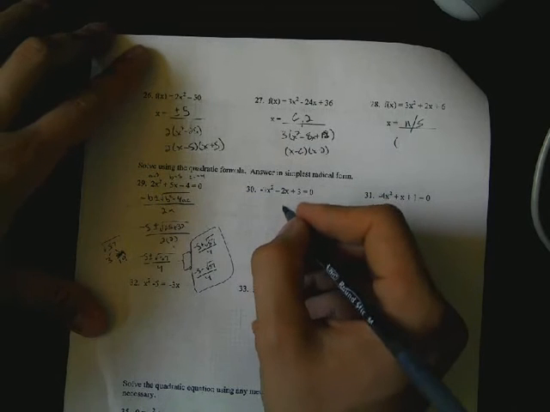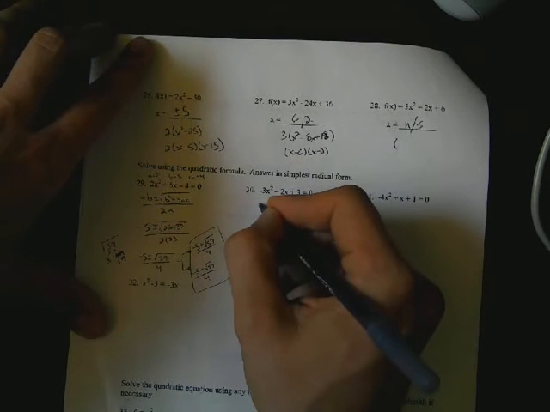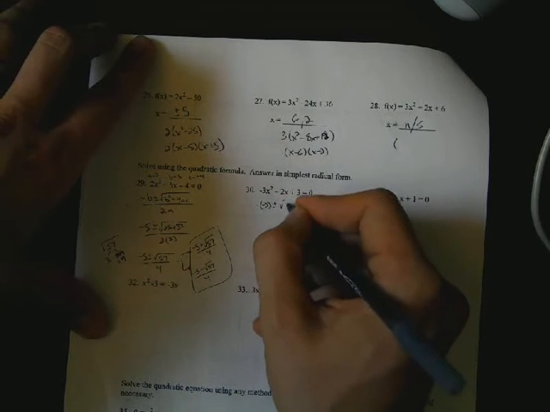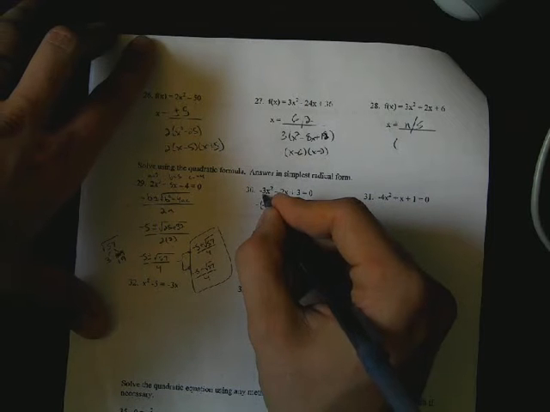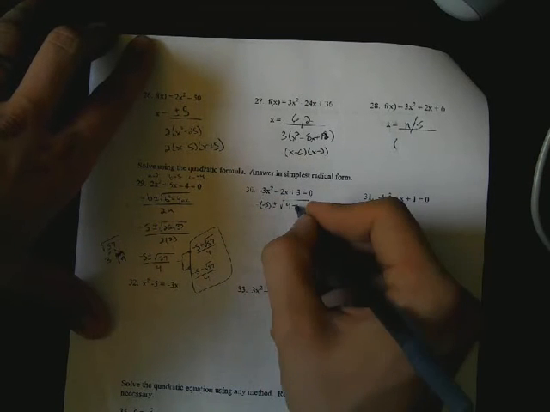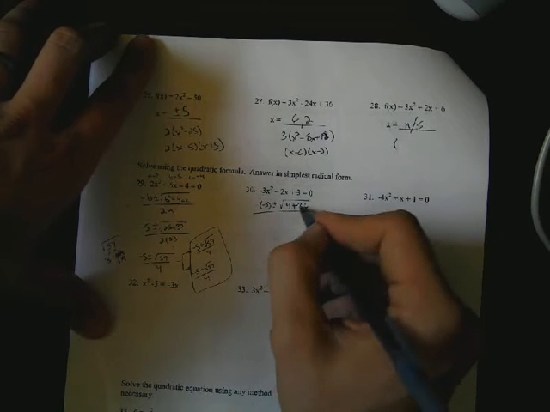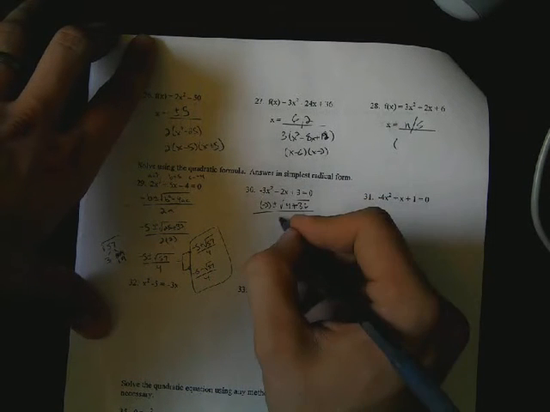Looking at number 30, just taking it, plugging it straight in, my b, I've got negative b, so negative negative 2, plus or minus the square root of b squared, which is going to be 4, minus 4 times a, so 4 times negative 3 is 12, times 3 is 36, and it's going to be positive because, you know, negative 4 times negative 3 is positive 12. 2 times negative 3 is negative 6, and from this point I'm just going to take and reduce.